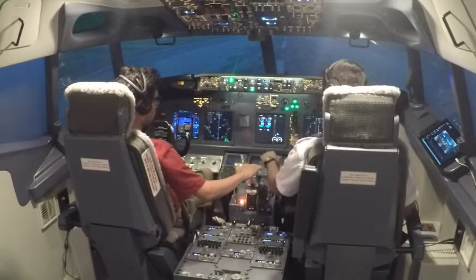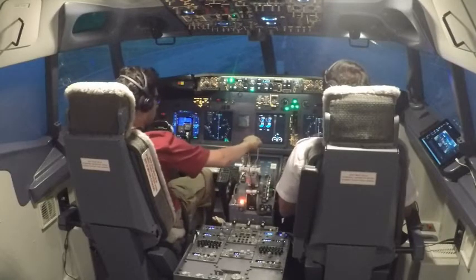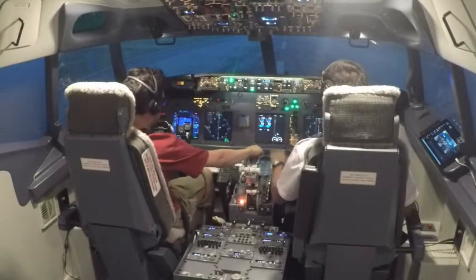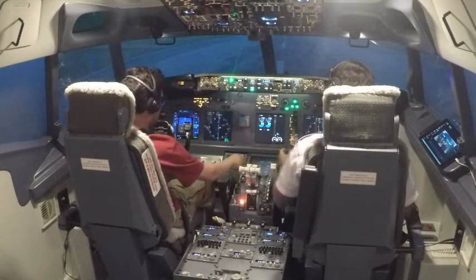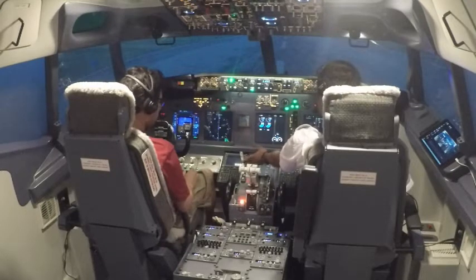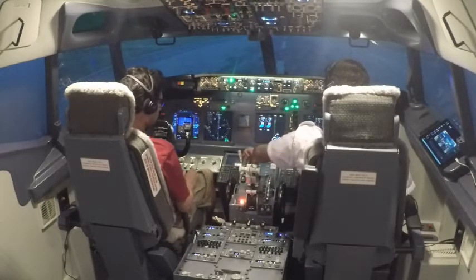This is the reverse thrust. You can pull this up. It redirects the thrust to forward and slow down the plane on landing. This is the speed brake on top part of the wing. It's automatic. On landing we just pull and put it here. Once you land, it will automatically come up.